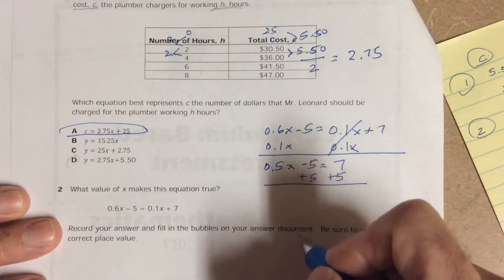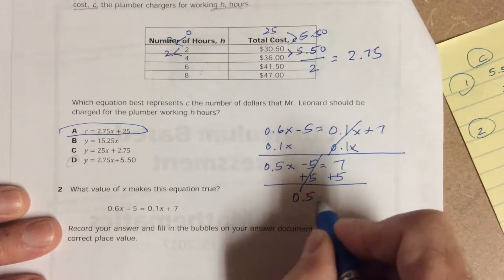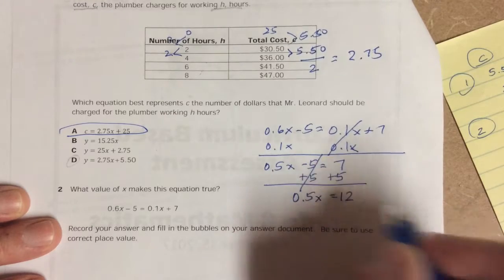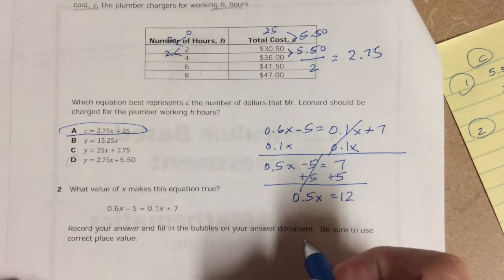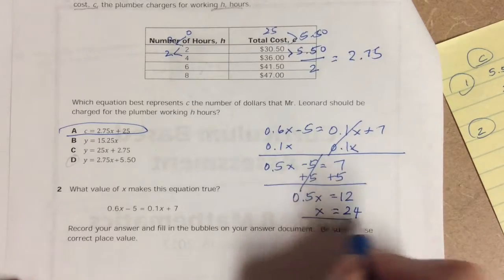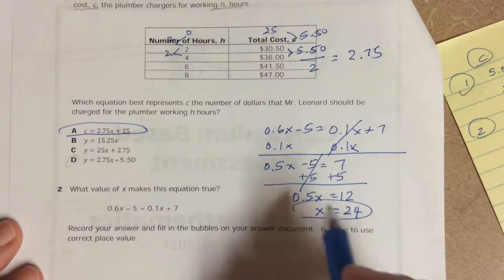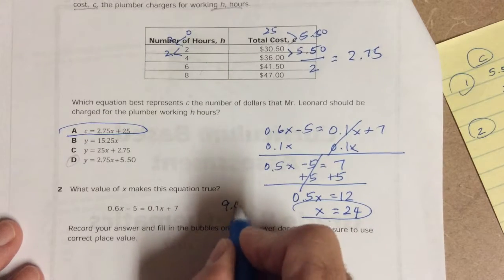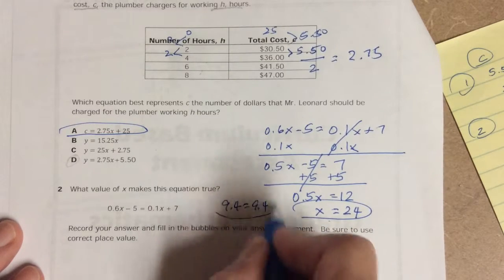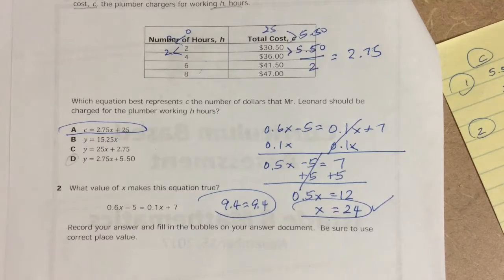Whatever I do to one side, I have to do to the other. That cancels. 0.5x equals 12. I divide both sides by 0.5 and I get x equals 24. If I plugged in 24 to both sides of those equations, I would get 9.4 equals 9.4. So 24 is the correct answer. 24 works.